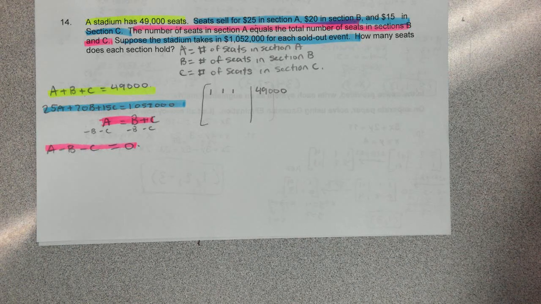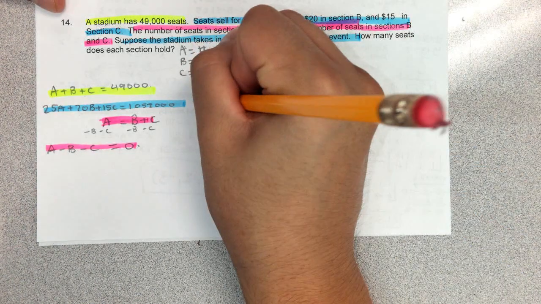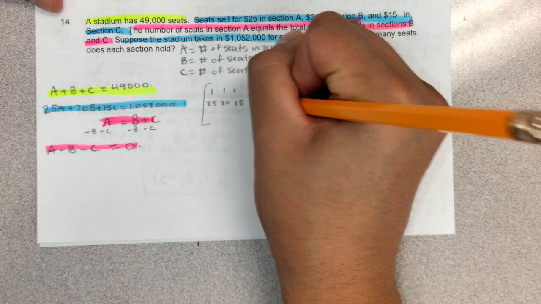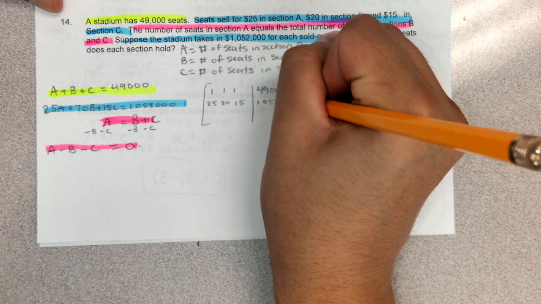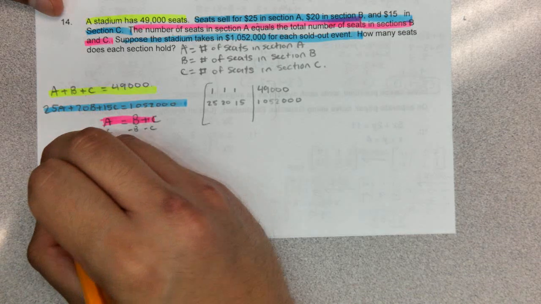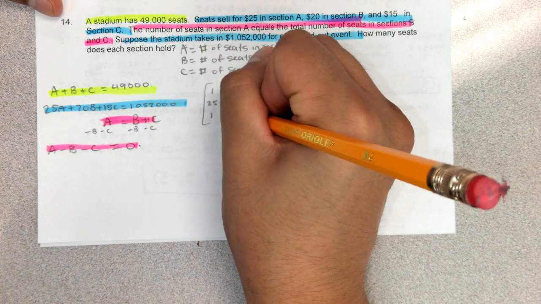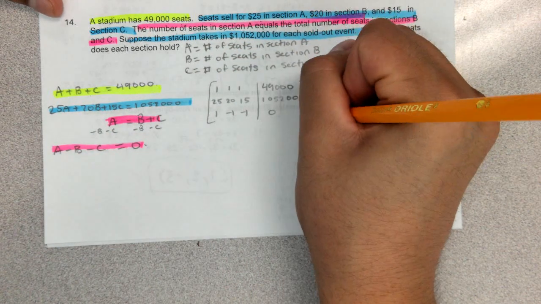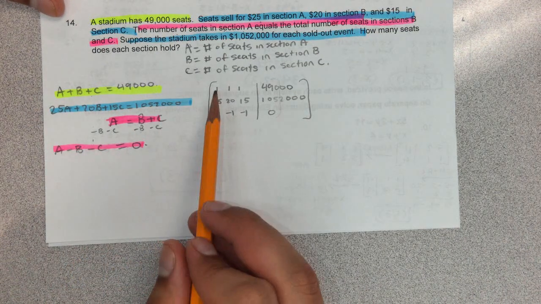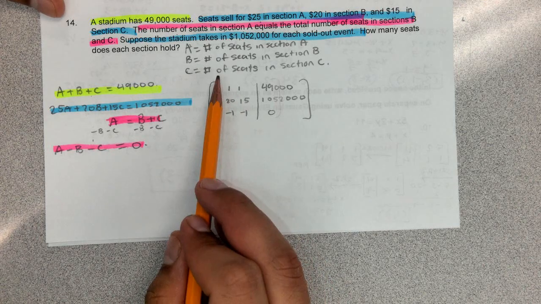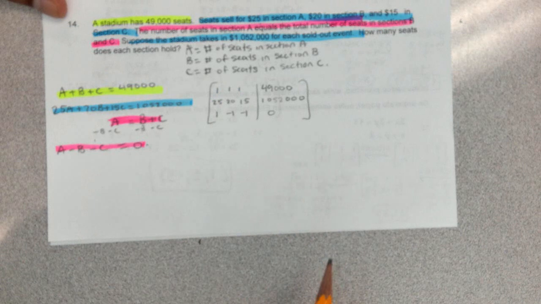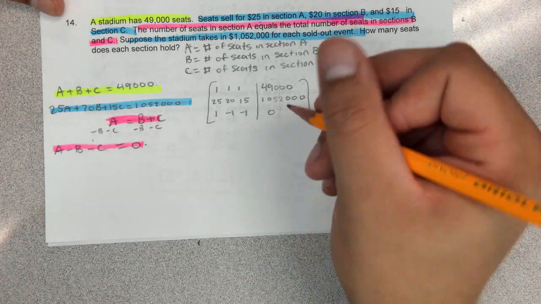For the second row, we have 25, 20, 15, and 1,052,000. For the third row, we have 1, negative 1, negative 1, 0. This is why we have to move B and C to the other side, because each column has to be for one variable: A, B, and C. So we have this matrix set up.